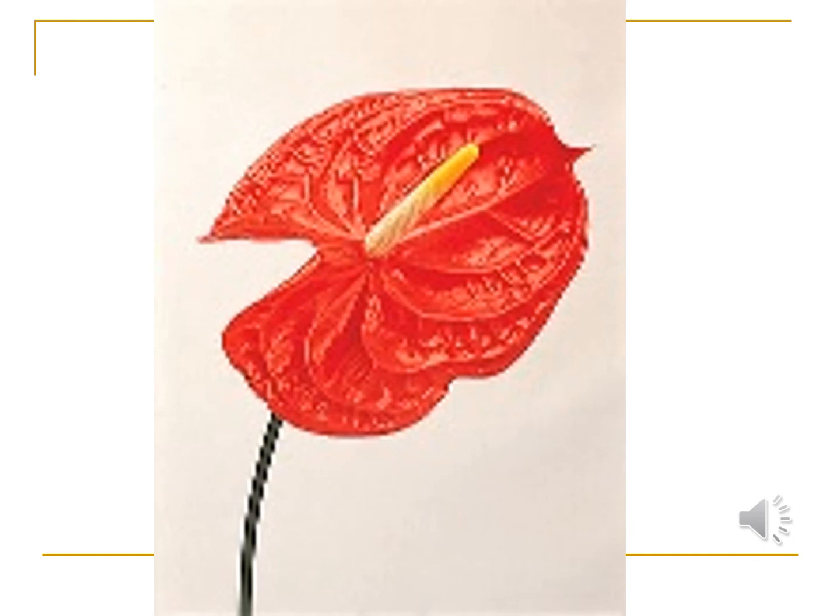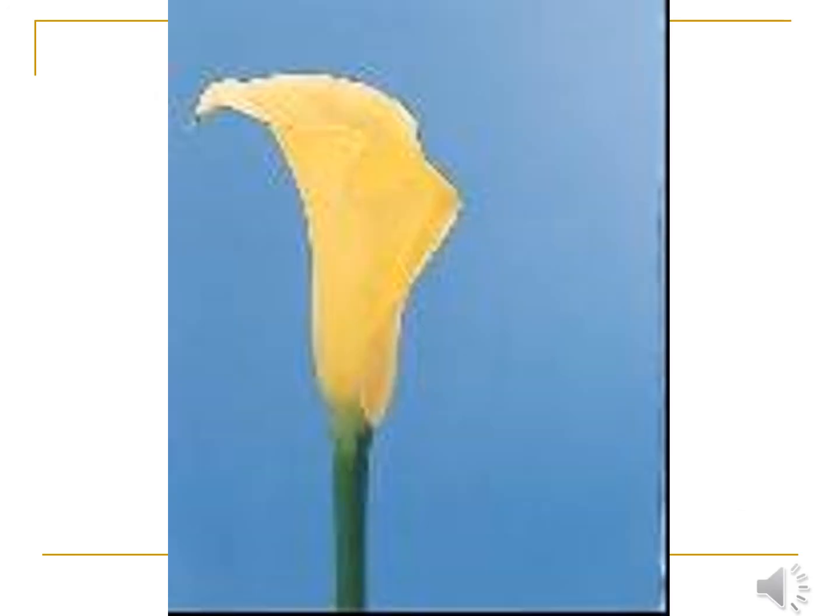Anthurium, if there ever was a form flower, this one would also be a form flower because it almost looks fake. It's so unique and odd looking. The form flower known as the anthurium. The calla lily, C-A-L-L-A, calla lily, is another example of a form flower.